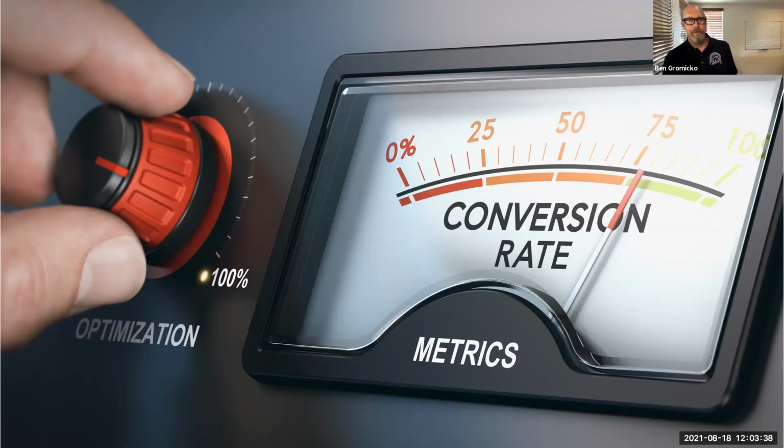Conversion. That's the ultimate goal of a home inspector's website, to convert visitors, people who visit your website, into clients, into scheduled clients. Converting visitors into scheduled clients. You want people to visit your website, confirm that you are indeed alive, a certified home inspector, a professional inspector, and yes, they're going to judge this book by its cover.